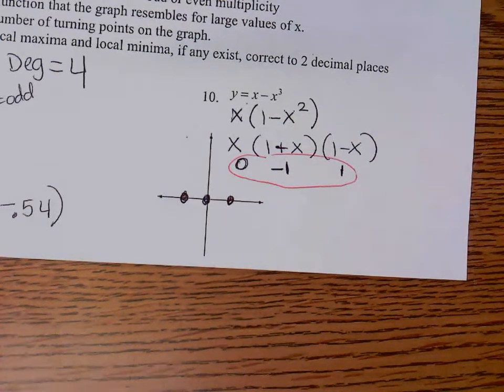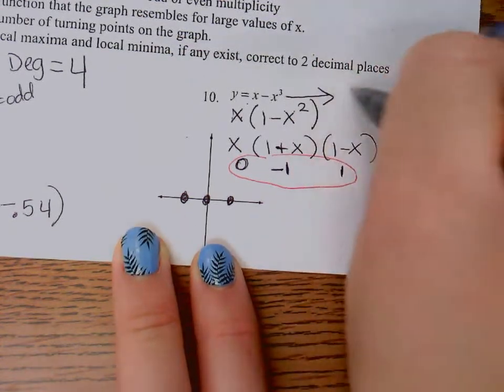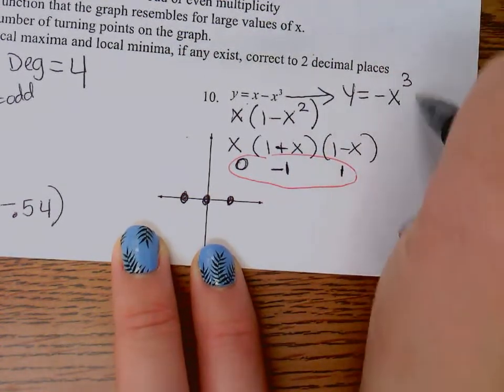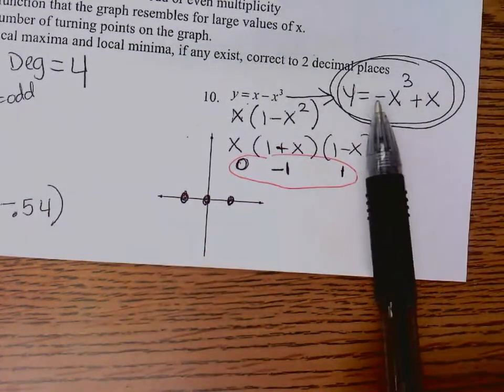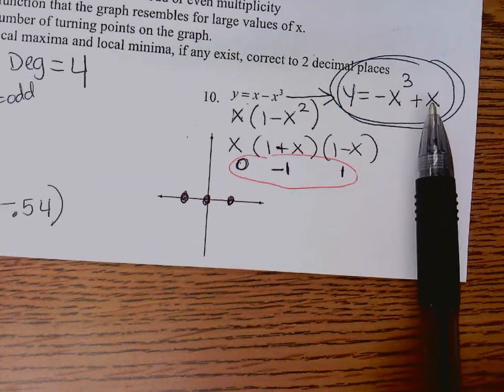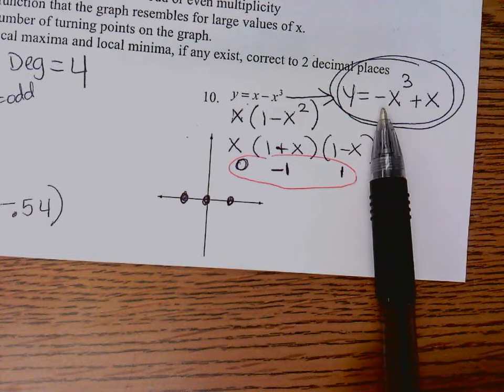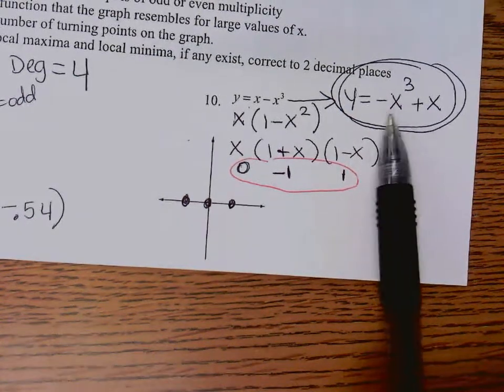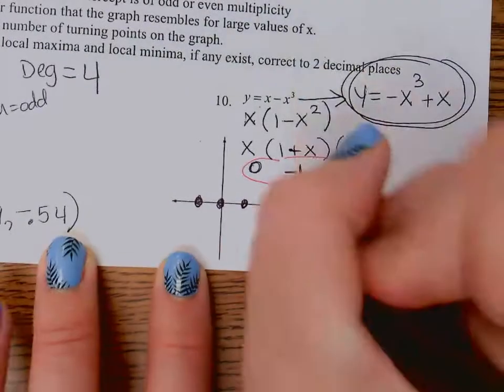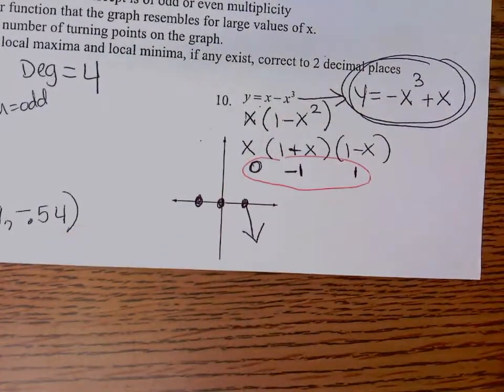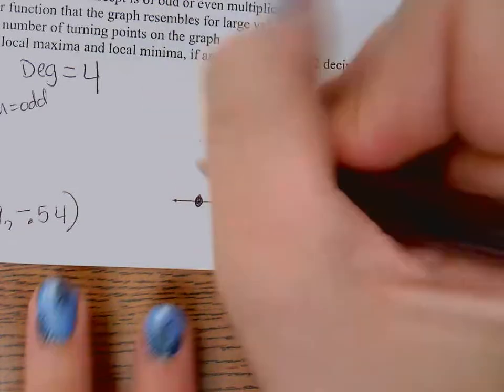What does the leading coefficient tell you? This is tricky. What's the leading coefficient of this problem? I really should rewrite it in standard form so I don't get tricked. Isn't standard form negative x cubed plus x? So my leading coefficient in standard form is really negative 1. So don't get tricked. All right, it's the biggest term's leading coefficient. So I actually want to go down on the right. And then the total degree was cubic. So I want to go up on the left.